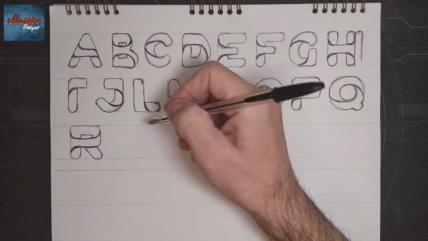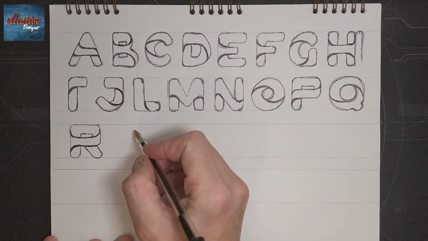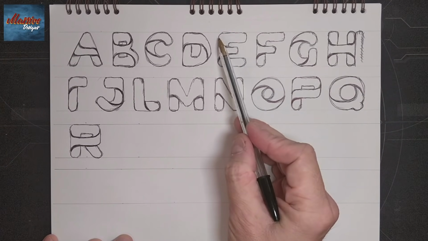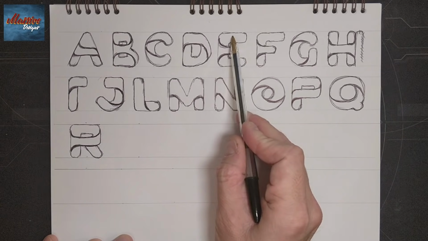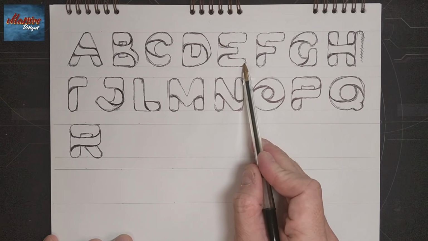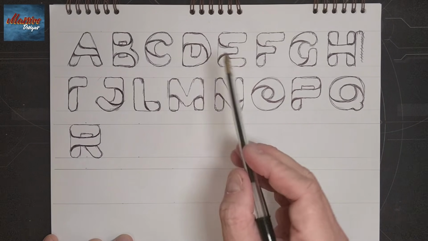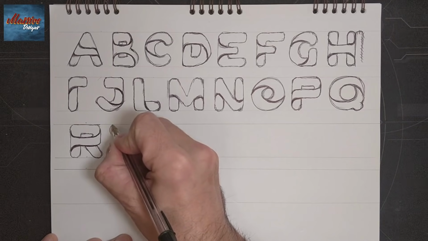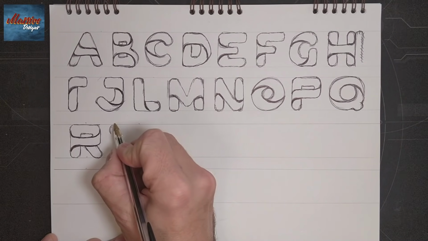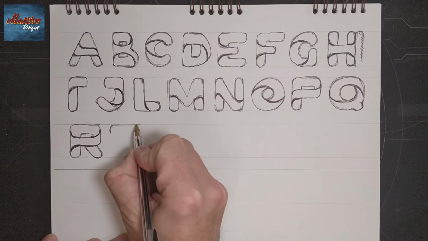Now for the S. The S follows more or less the same structure of an E, because it has the vertical line here, and then it goes down diagonally and comes back to the side. So we start by drawing the side part here.